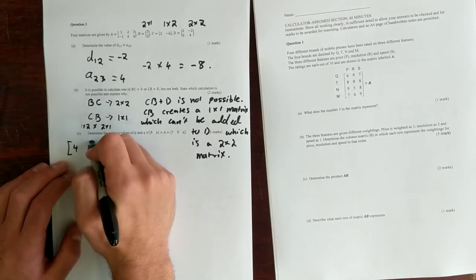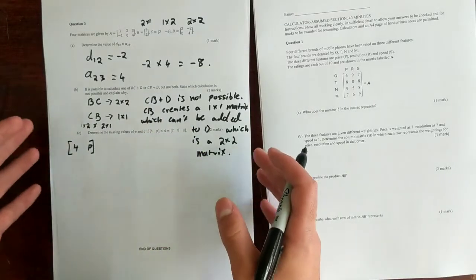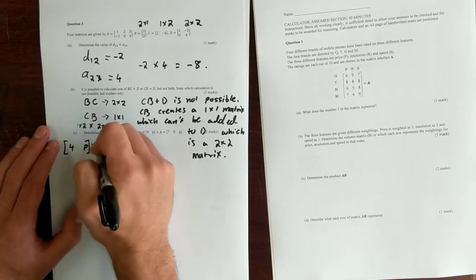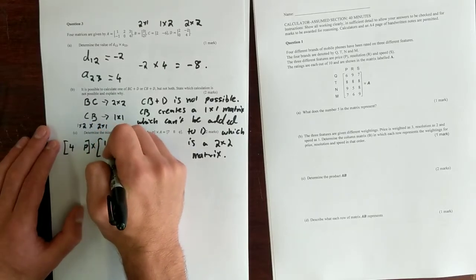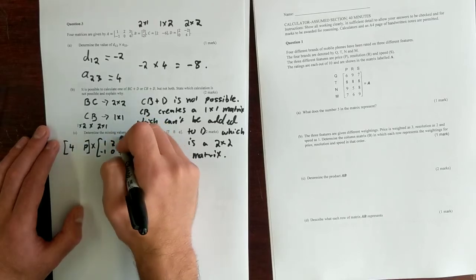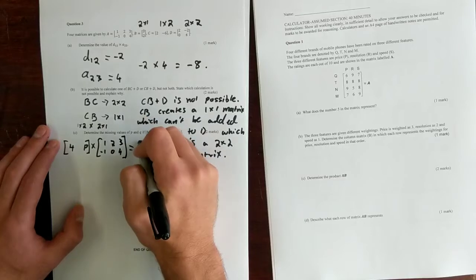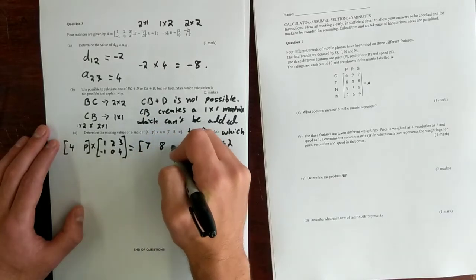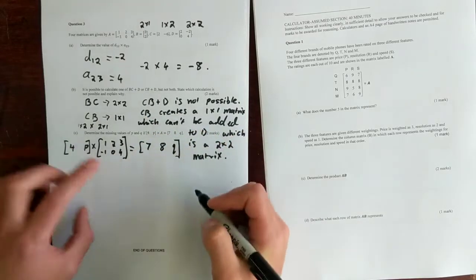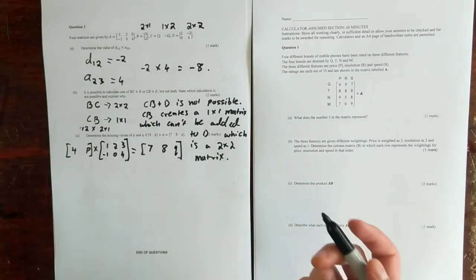Now P is just a fill-in, it's a variable because I just don't know what that number is yet. When I multiply that by matrix A, from earlier on in the question, I get this matrix, 7, 8, Q, where Q is also just a variable filling in because I don't know what that number actually is yet.